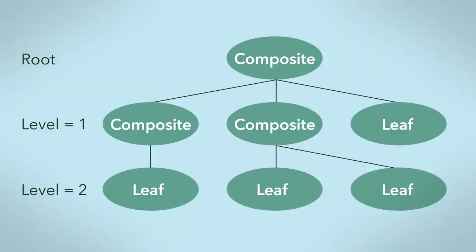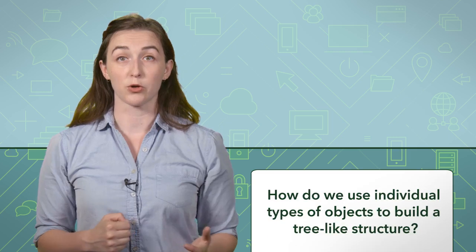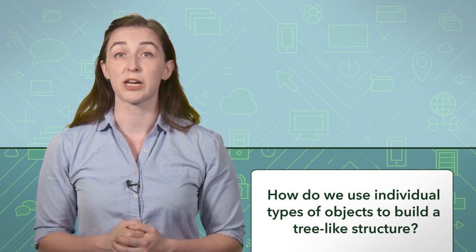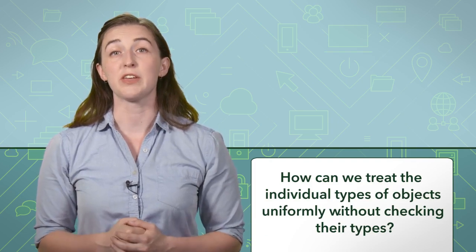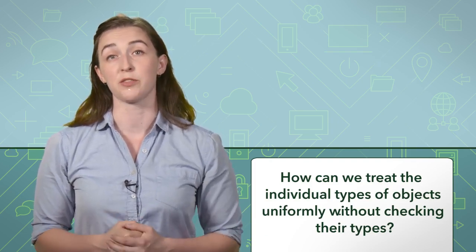The easiest way to visualize it is by thinking of it like a tree. At the root level, we have our main composite object, which is made up of other component objects. At each level, we can add more components below each composite object, like another composite or a leaf. Note that you can only add components to a composite object and not a leaf object. This means that a composite object has the potential to grow the tree, while a leaf object effectively ends the tree where it is. The composite design pattern is used to address two issues. How do we use individual types of objects to build a tree-like structure? And how can we treat the individual types of objects uniformly without checking their types?